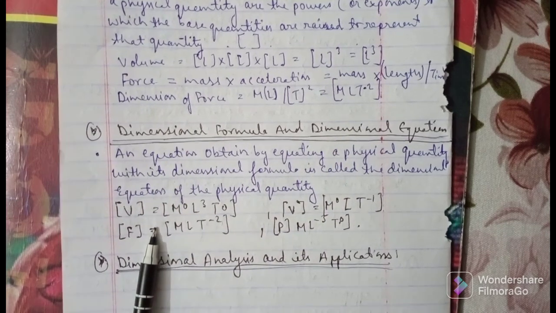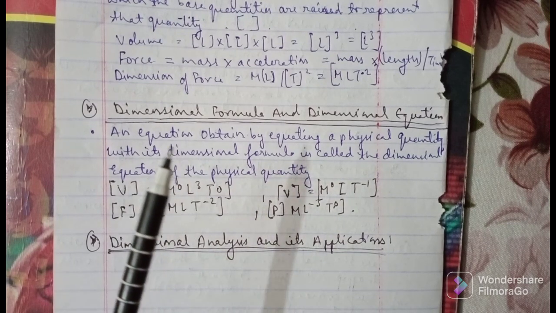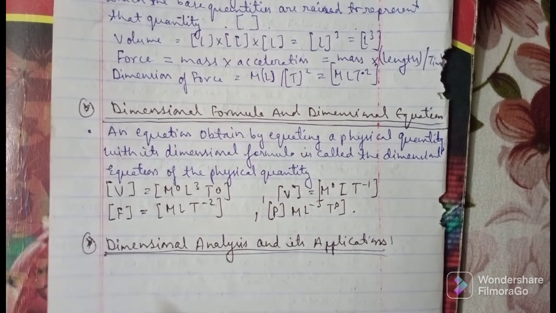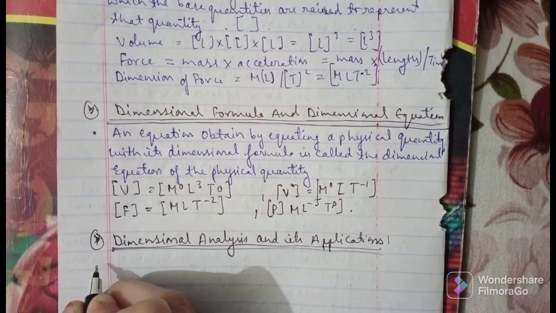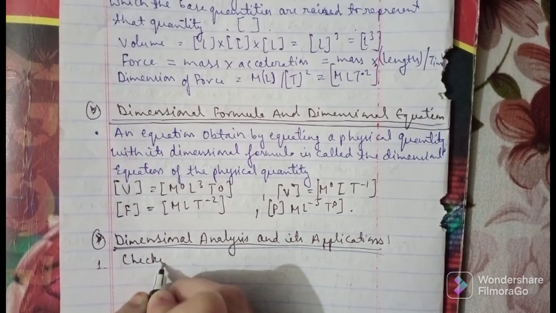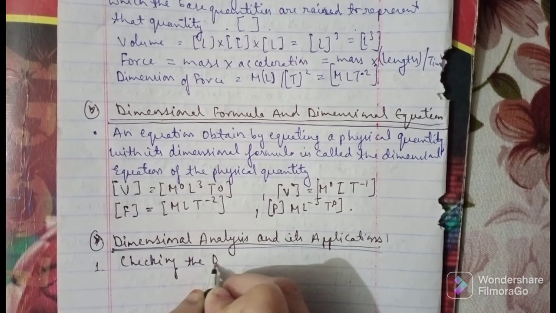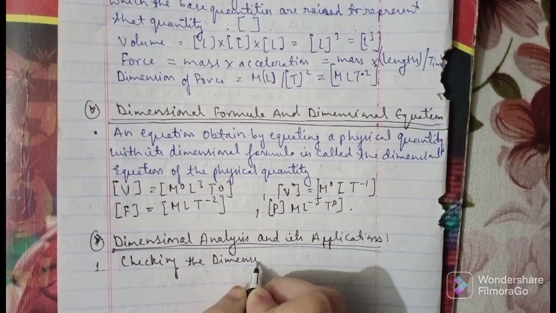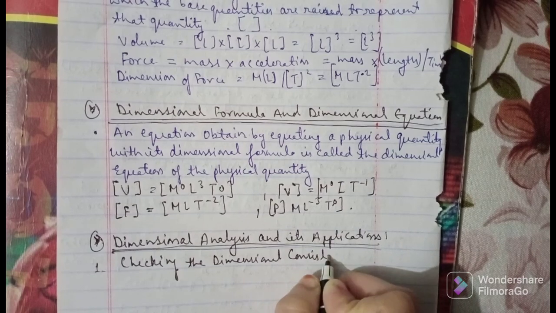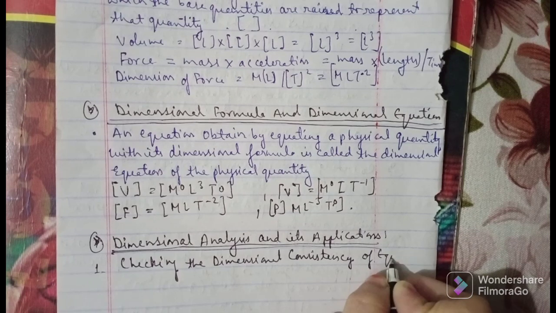Now we talk about the subdivisions here, of dimensional analysis and its application. The first one is checking the dimensional consistency of equations. We go for the same. The first part is checking the dimensional consistency of equations.